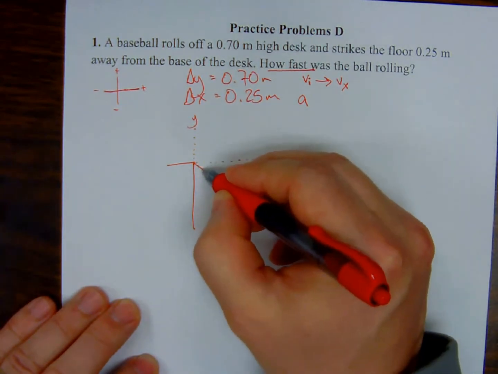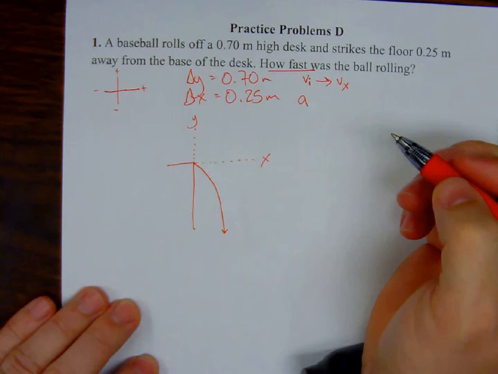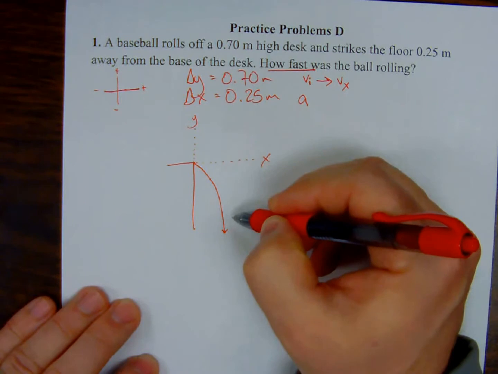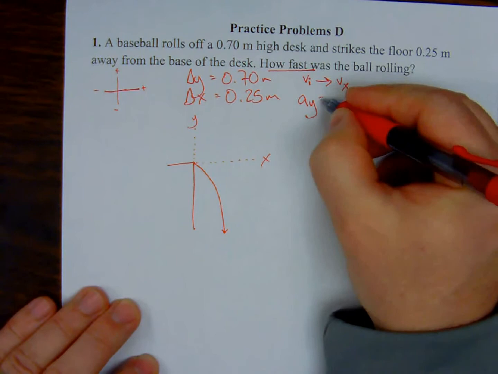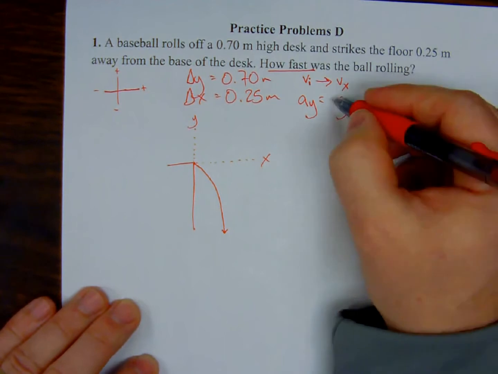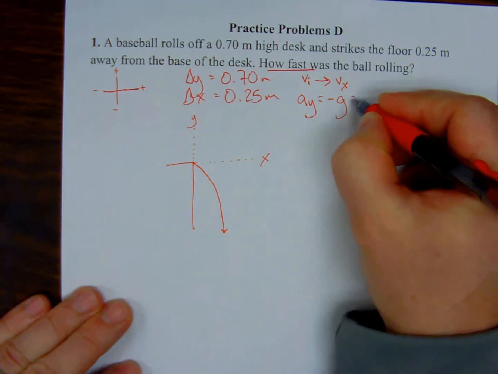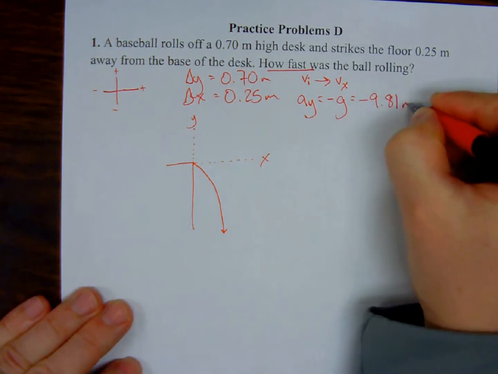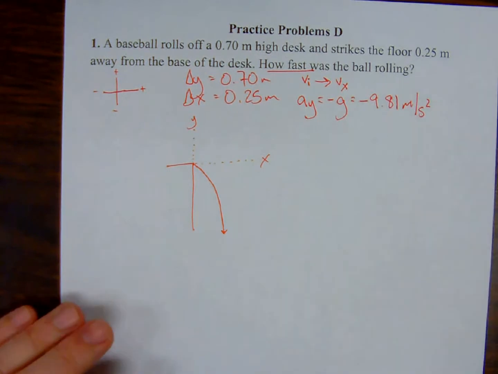So the only acceleration that's acting on this baseball is acceleration in the y direction. We know that that is equal to g, but it's in the negative direction, so it's got to be a negative g. That makes the acceleration in the y direction negative 9.81 meters per second squared. So we have quite a few givens from the problem. Let's draw our situation here. We have acceleration in the y direction that is going down.